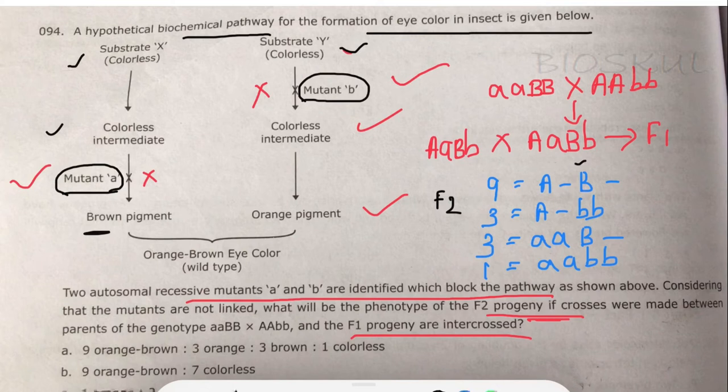For solving any question from gene interaction, what you need to remember is the phenotypic ratio for a dihybrid cross at F2 progeny and their respective genotypes. Then only you can easily solve this question. Okay, let's solve this question.